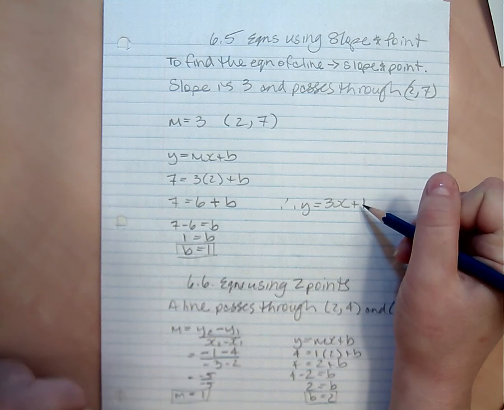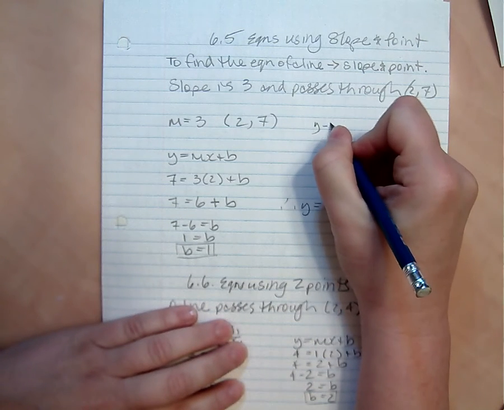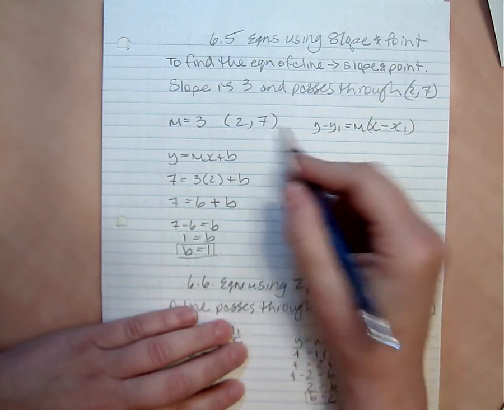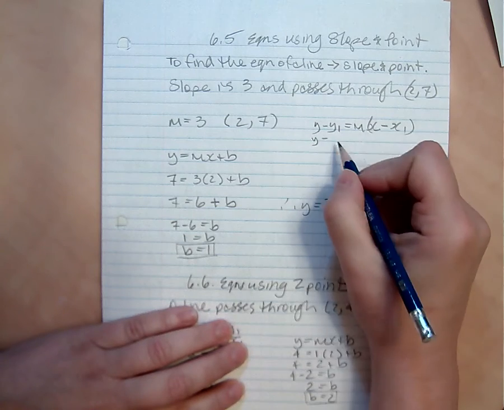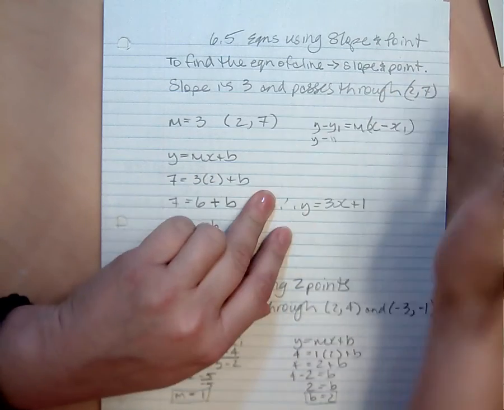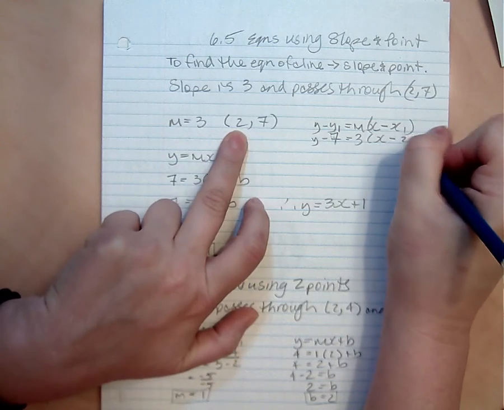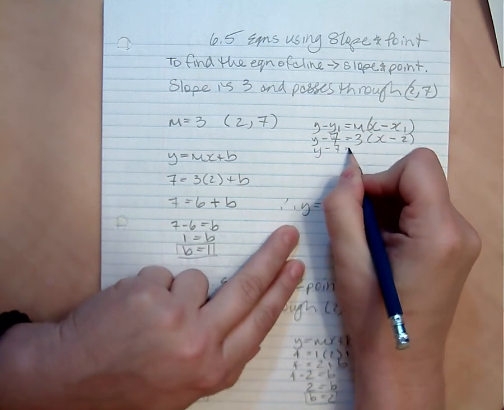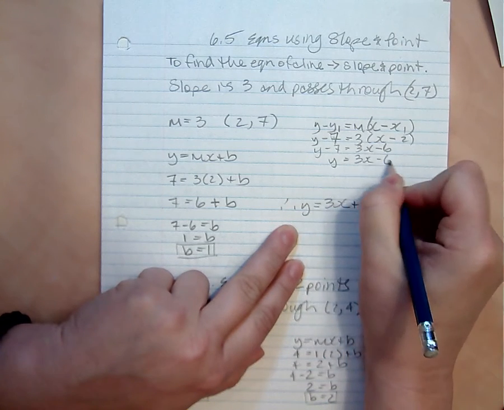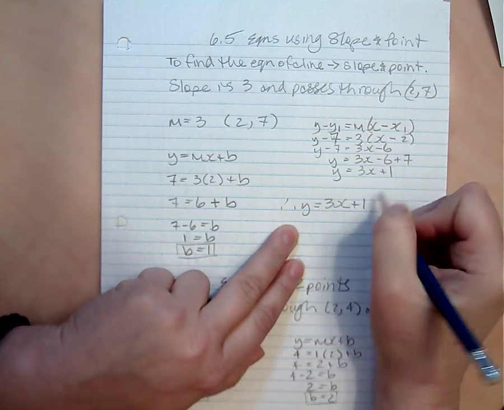Or you can use the other method, which I showed you, which is y minus y1 equals m times (x minus x1). Plug in the point, that's y1, put in the slope, x minus x1, and then solve. First distribute, bring -7 over, and of course they're the same.